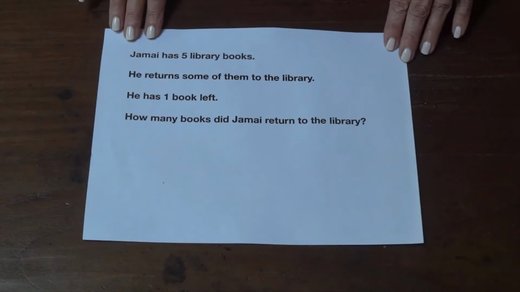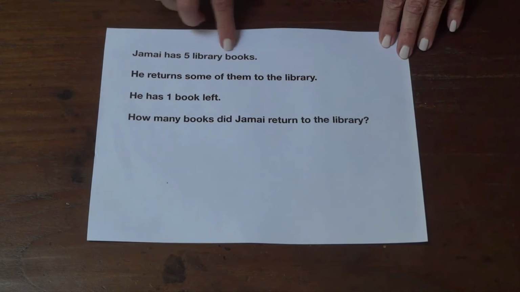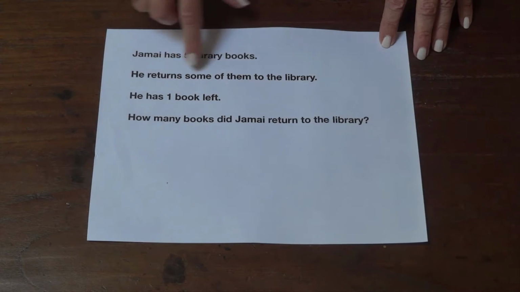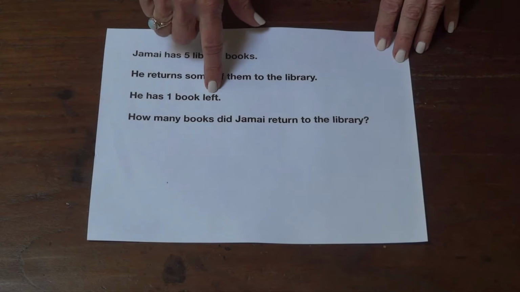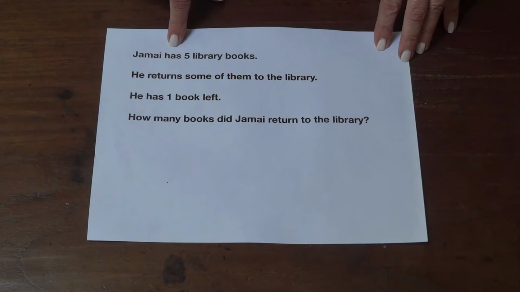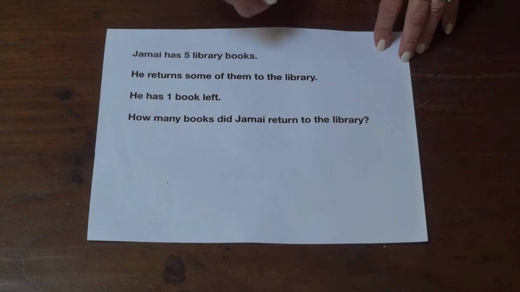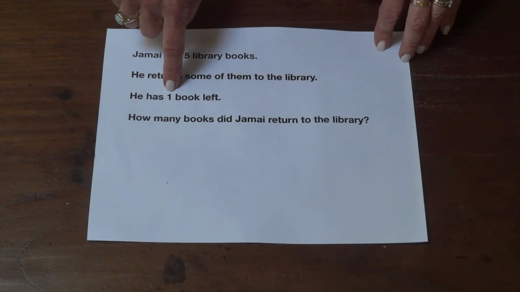Here, let's start with this problem. It says Jemai has 5 library books. He returns some of them to the library, and he has 1 book left. How many books did Jemai return to the library? We need to find out, when he started with 5 books, how many did he give back to the library to end up with 1.